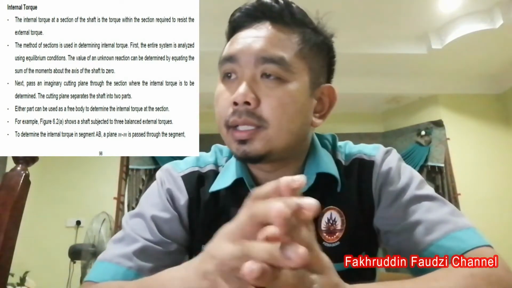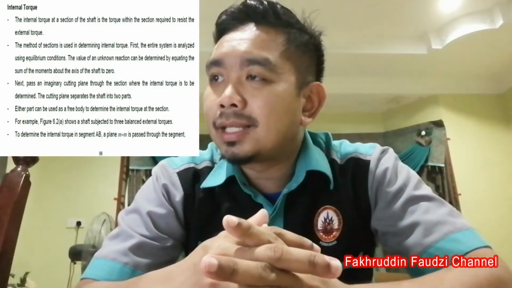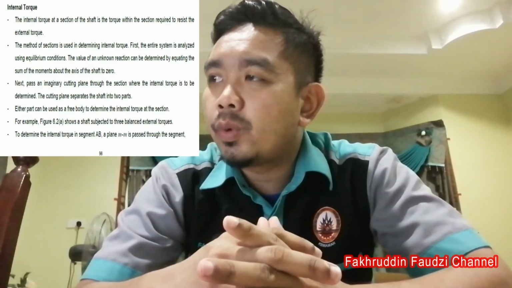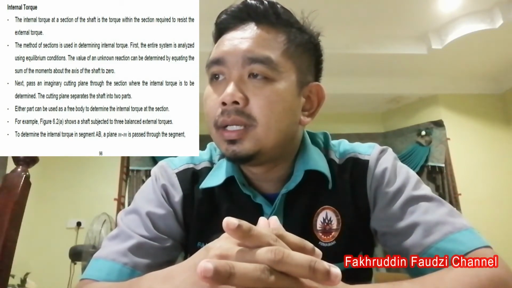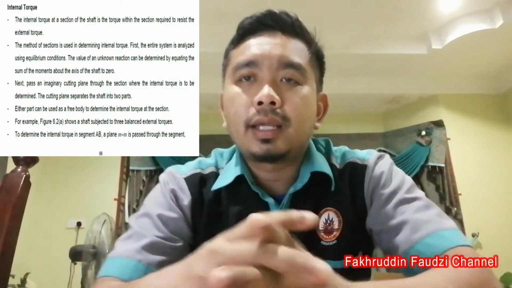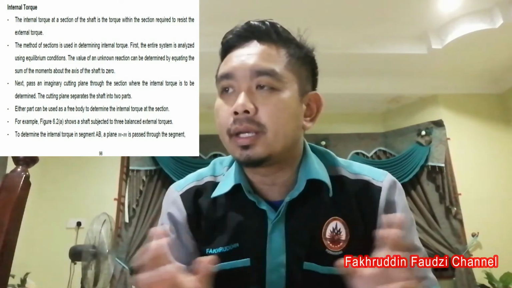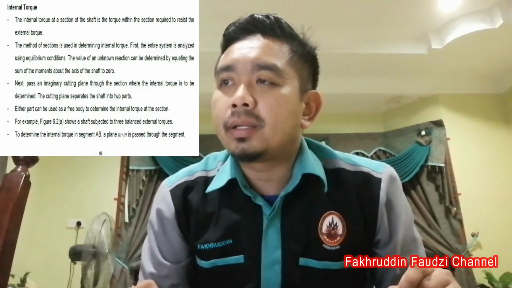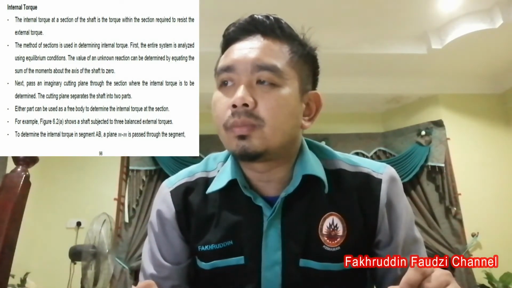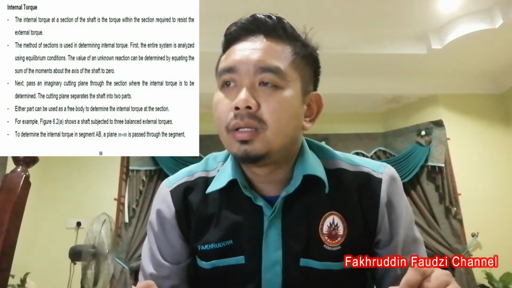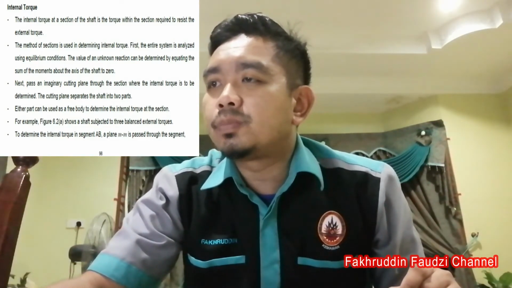Okay, so kalau untuk mendapatkan internal torque ni, kita kena imaginary dan kita kena buat macam cutting plane lah through the section where the internal torque is to be determined. The cutting plane dia akan separate the shaft into two parts. Dia akan bagikan cutting plane tu kepada dua bahagian. Either part can be used as a free body to determine the internal torque at the section. Okay, for example, kalau tengok dekat sini 6.2.